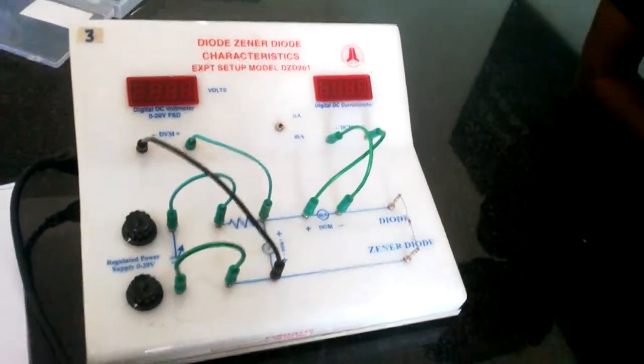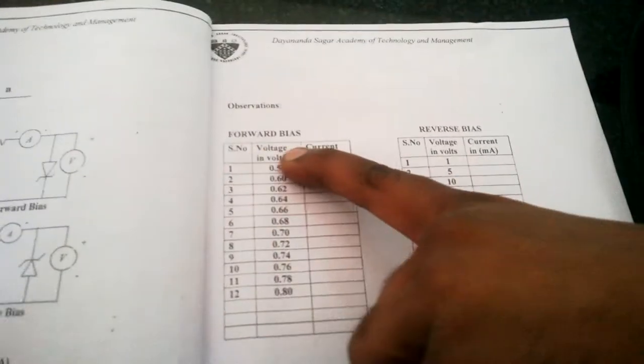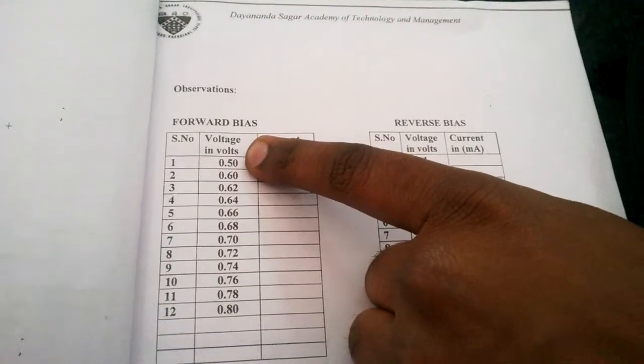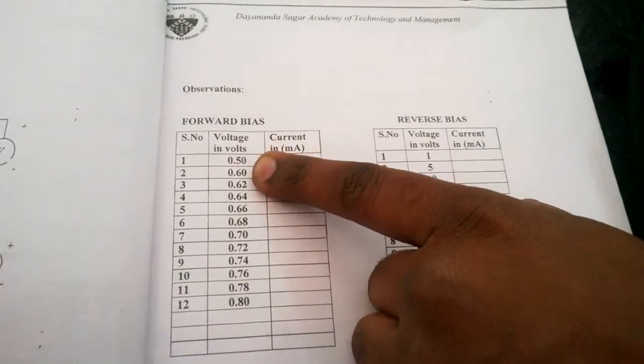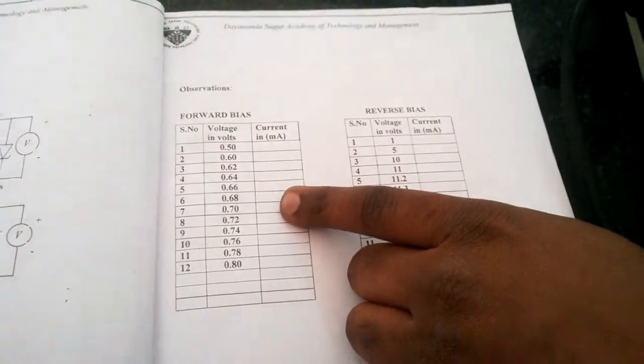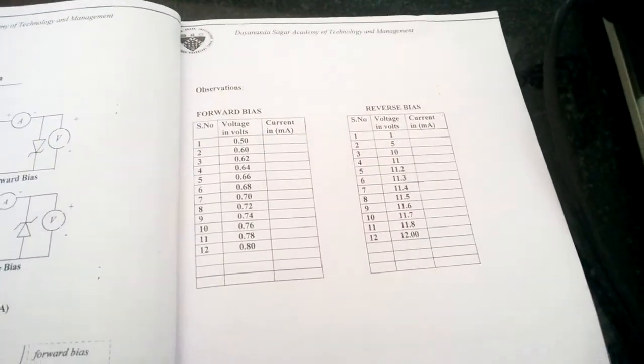So now we are going to find out what the knee voltage is in forward bias. For that, we need to increase the voltage across this diode, and see what current is obtained.